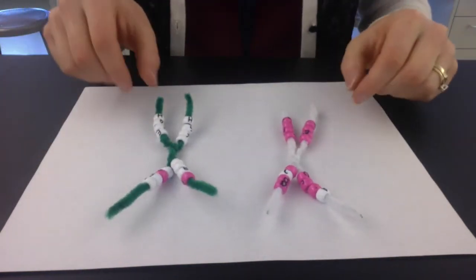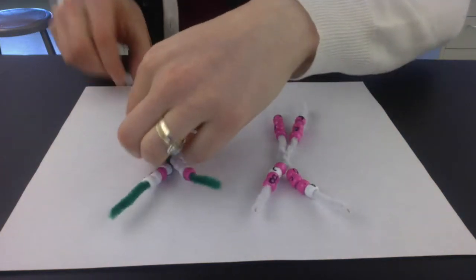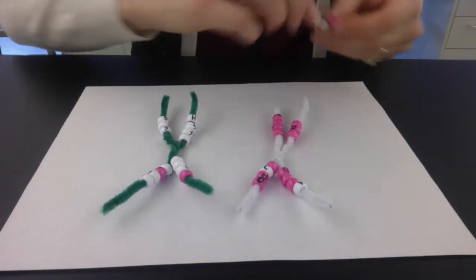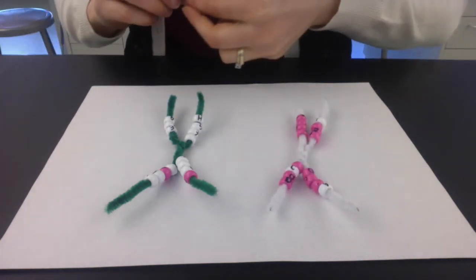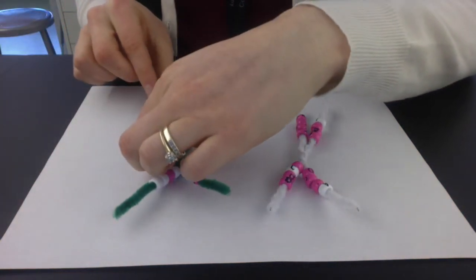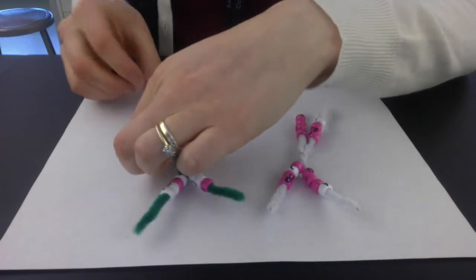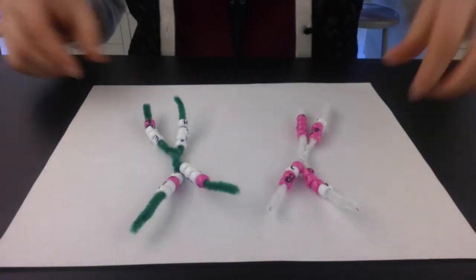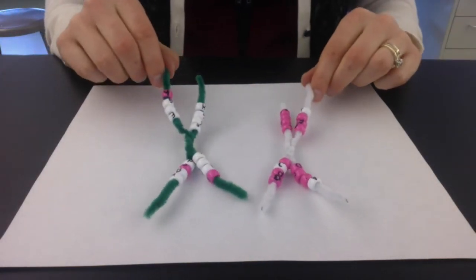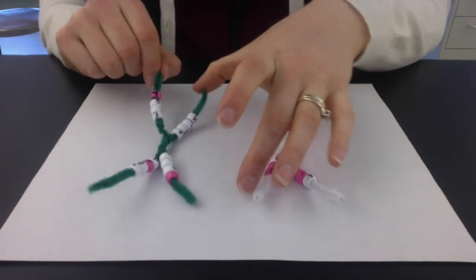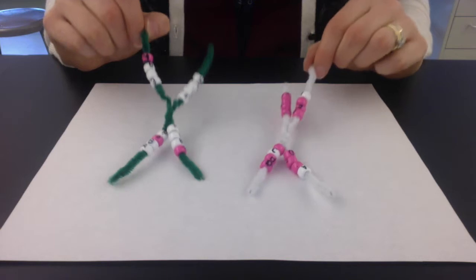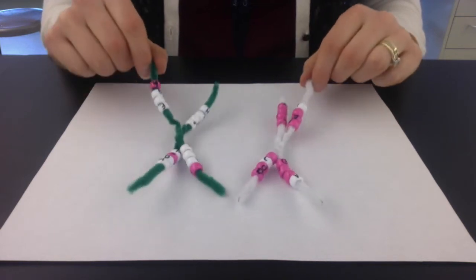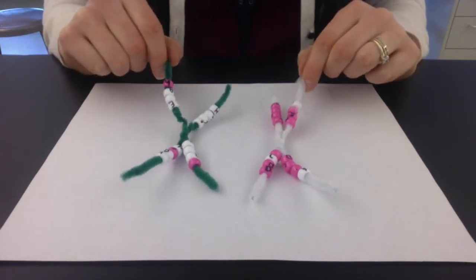Okay, and then let's take the H beads and exchange those H's. Okay, so that was 3 events of crossing over. Now my chromosomes here are not identical anymore. They have genetic information or variation that has changed, and now they're more diverse.